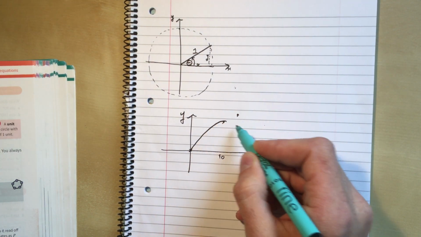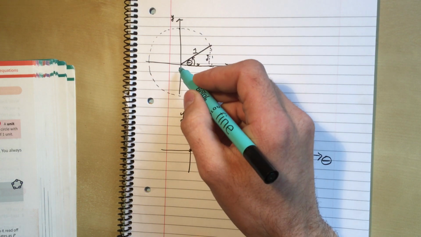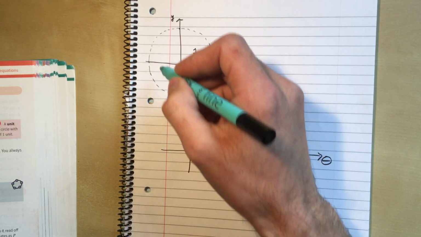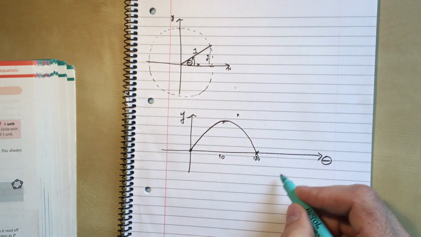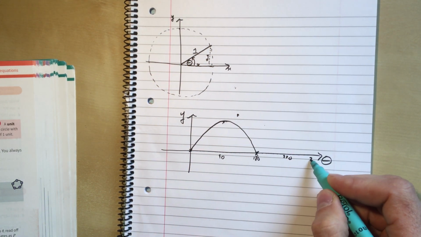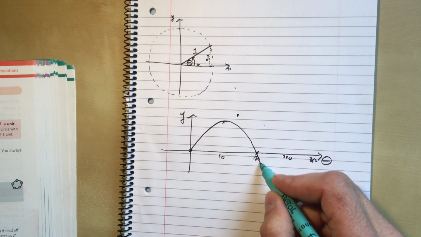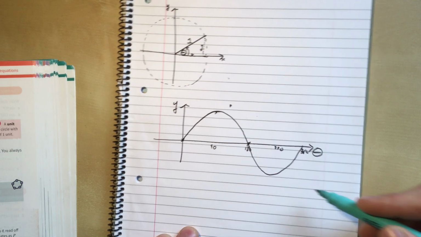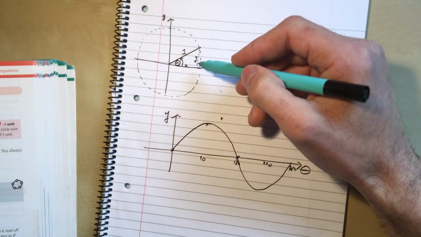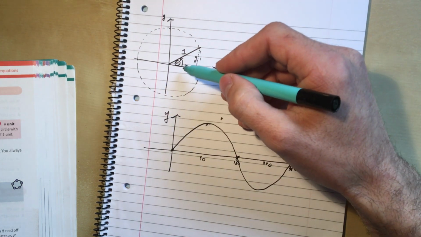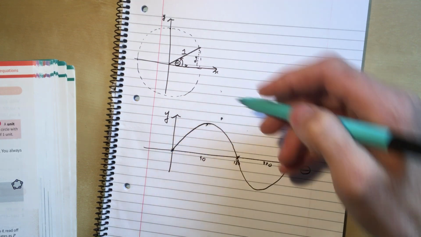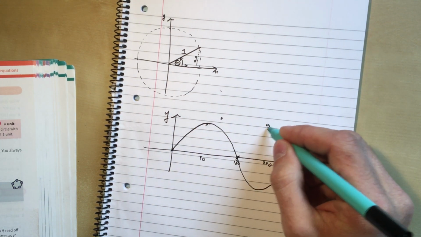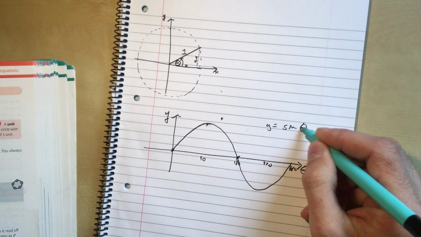And so we get this shape. When we go beyond 180 degrees up to 270, the y-coordinate becomes negative and comes down to -1. And then you can see we get our sine curve. So the y-coordinate plotted against theta, as I rotate theta from 0 to 360 degrees, is going to be sine. So y equals sine theta.